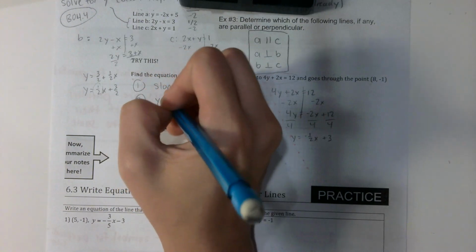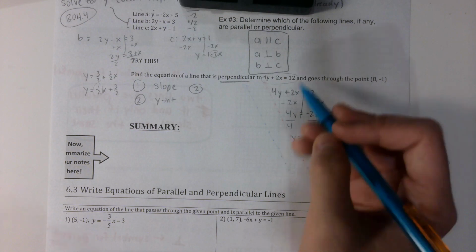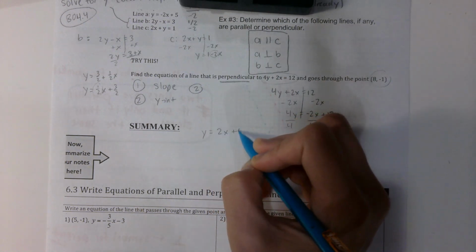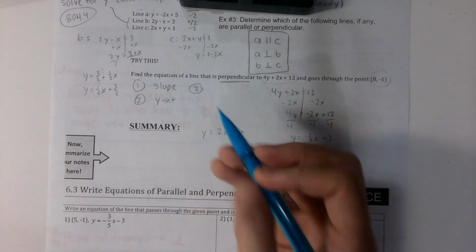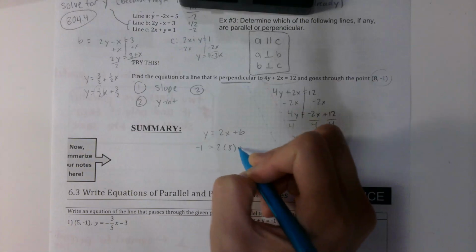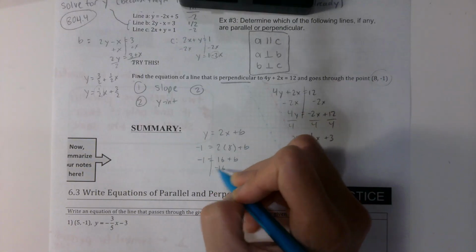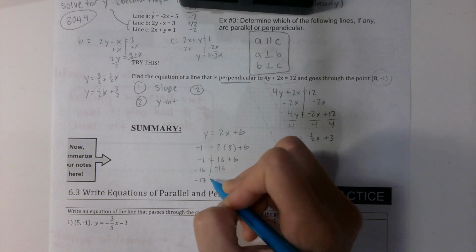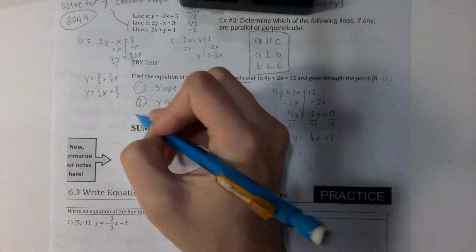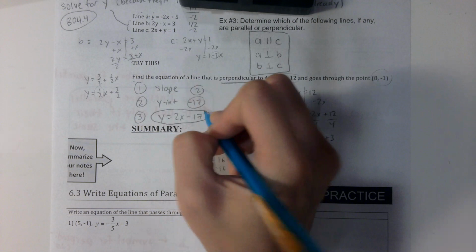We need the y-intercept. So we're going to use the point that they gave us. So we have y equals 2x plus b, right? We don't know b, but we do know m. We're going to plug in these points. Negative 1 equals 2 times 8 plus b. Negative 1 equals 16 plus b. We need to solve for b, so we minus 16 on both sides. Negative 17 equals b. And then we put it all together. Y equals 2x minus 17, right?